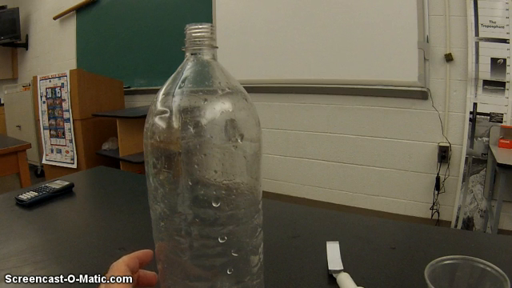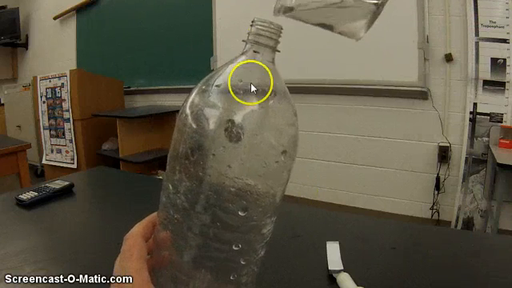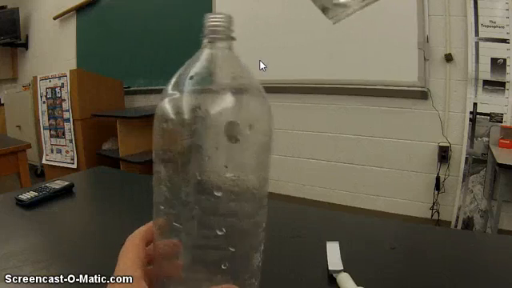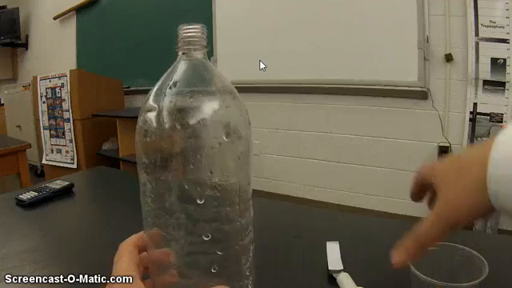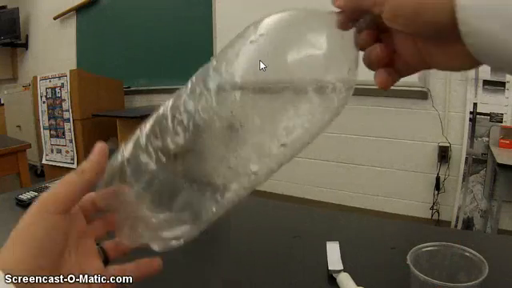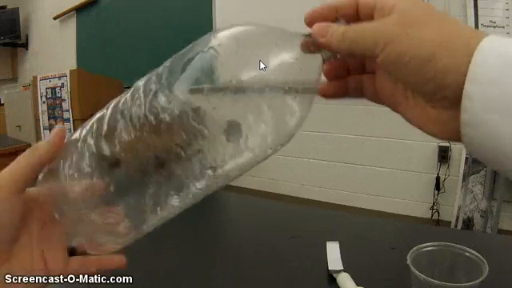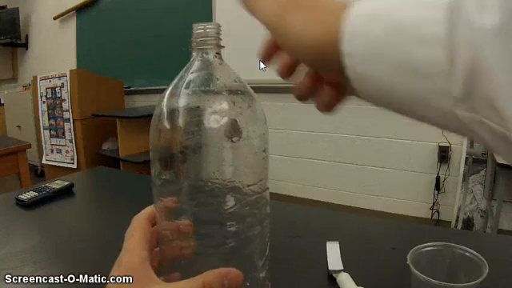To create the cloud in the bottle, we have some of the materials here. We have some water that we're adding to this 2-liter bottle. We need a little bit of water vapor inside the bottle. We're going to shake up some of that water so we can get some water vapor in there. So we'll shake some up and make sure that it is covering the inside of the bottle.